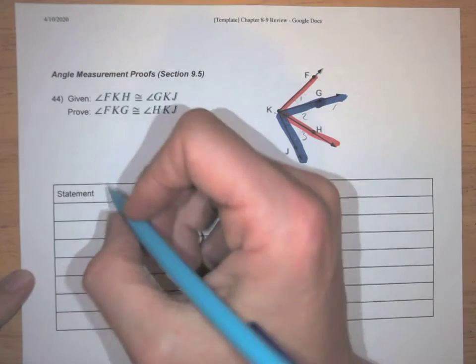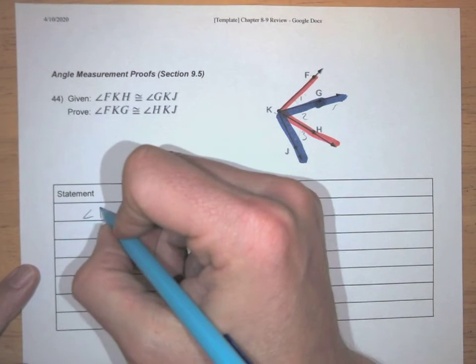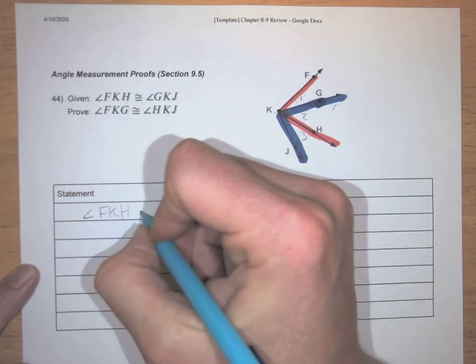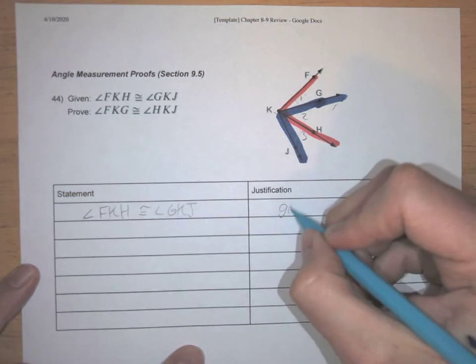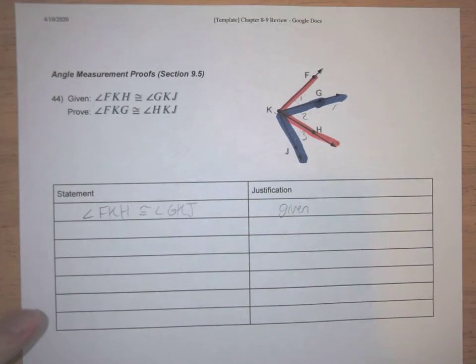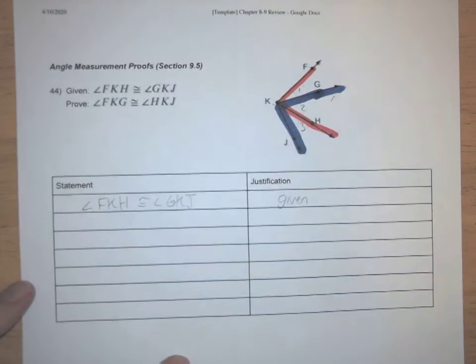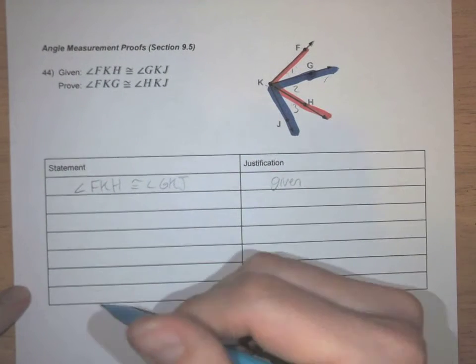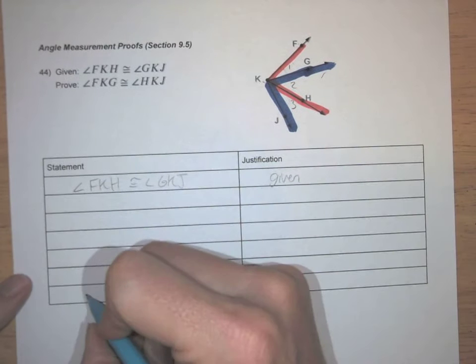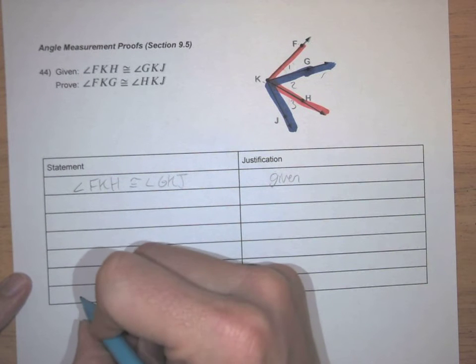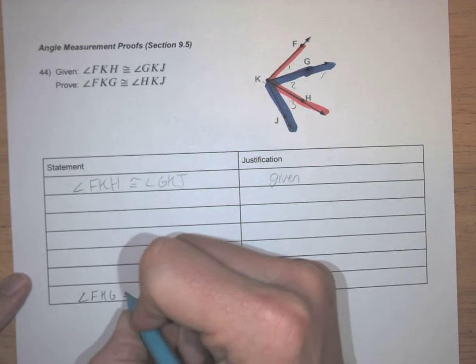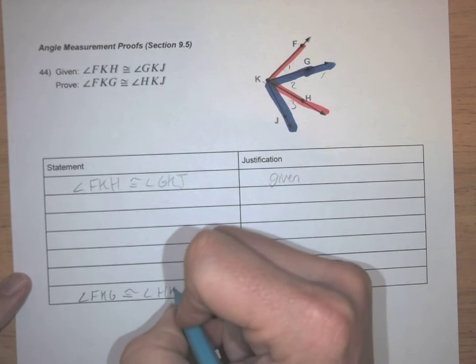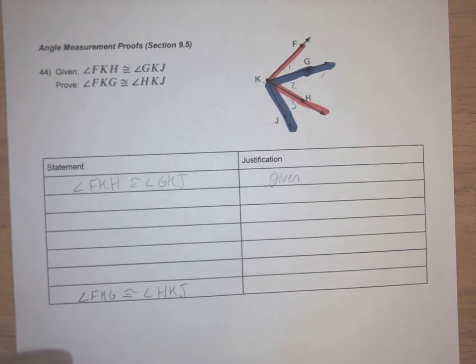Let's start out with our given statement. Angle FKH is congruent to angle GKJ, given. The final statement that we want to make, and again, I have no idea how many lines this is going to take. Maybe I'll just put it in here and we'll see if we have the right amount of lines, but we might be wrong. But the final statement we want to make is that angle FKG is congruent to angle HKJ. I'm not sure how we're going to get there yet.